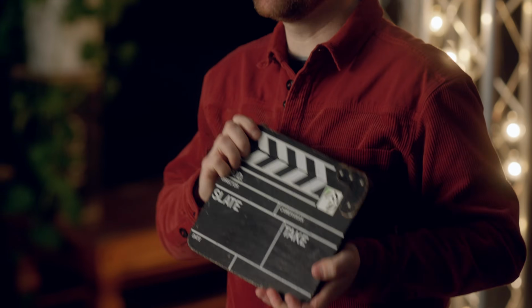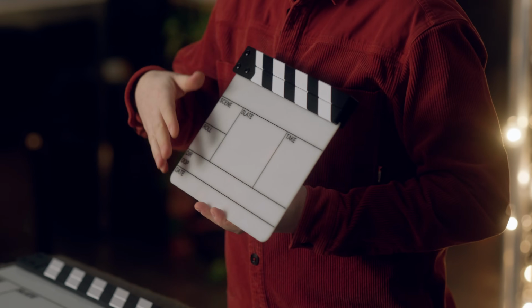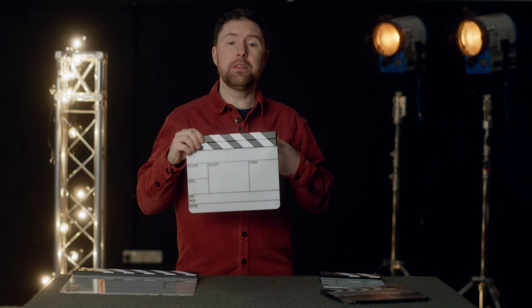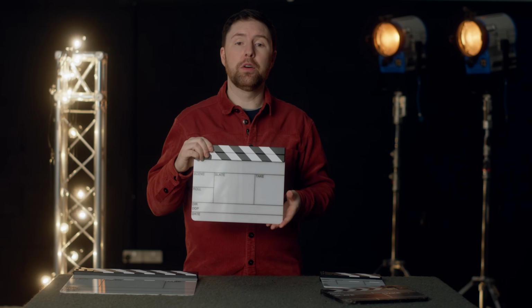Clapperboards have been around since the early days of filmmaking. They used to look something like this, where you wrote in chalk, but we have modernised them a little bit since then, and they're now made of acrylic with resin sticks, but fundamentally serve the same purpose. They provide visual information for the editors, and in filmmaking, audio and visuals are quite often recorded in separate ways. So we need a way of synchronising those two things together in the edit, and that's what the clap serves the purpose for.